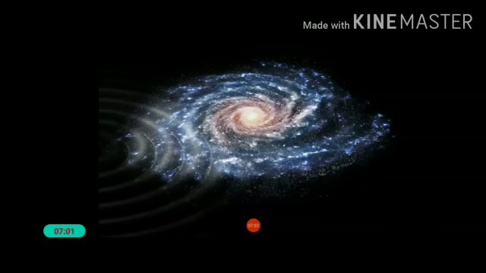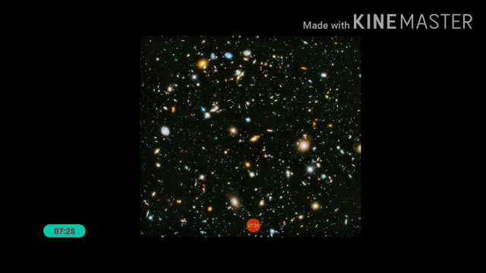Next, what is a galaxy? A galaxy is a huge system of billions of stars and clouds of dust and gases. There are millions of such galaxies that make the universe. This is a picture of the universe.